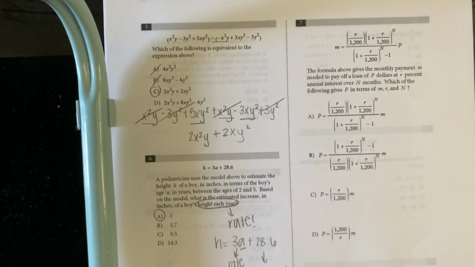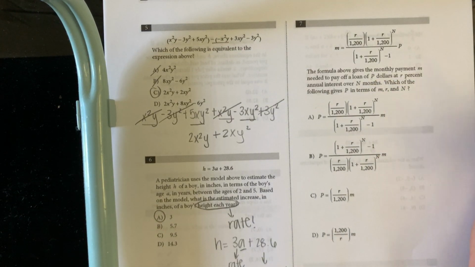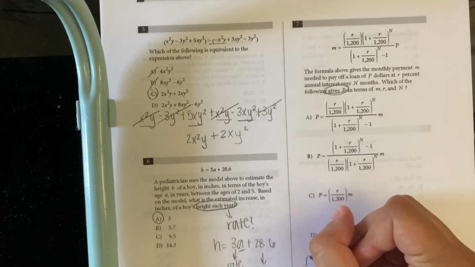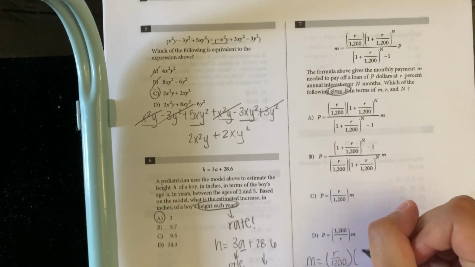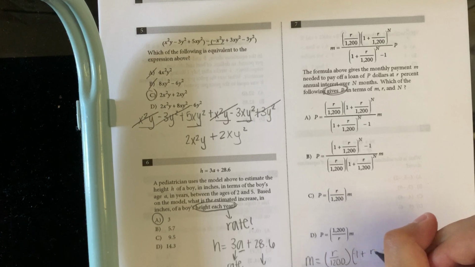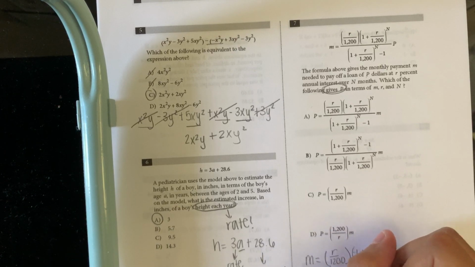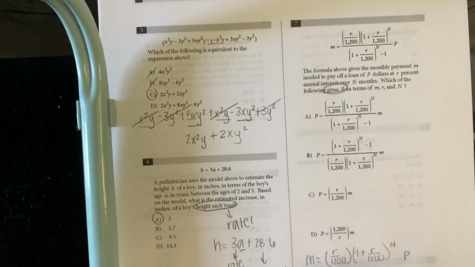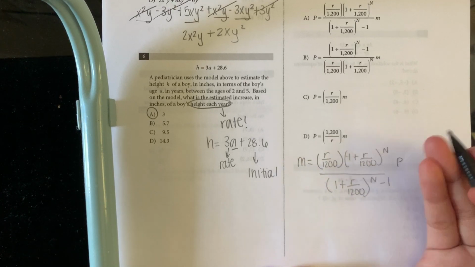Number 7. So all these details that give us about the monthly payment, loan, dollar, they're kind of irrelevant in this case, as all we need to do is find P. So M equals R over 1200, 1 plus R over 1200 to the n divided by 1 plus R over 1200 to the n minus 1, times P. So we're going to multiply this side by that to get P.